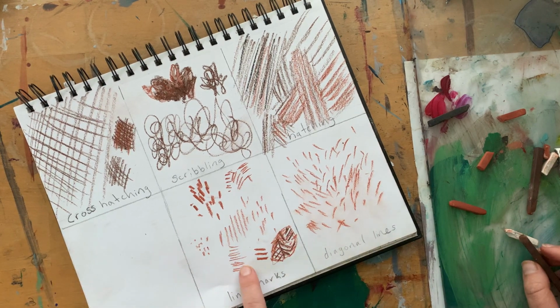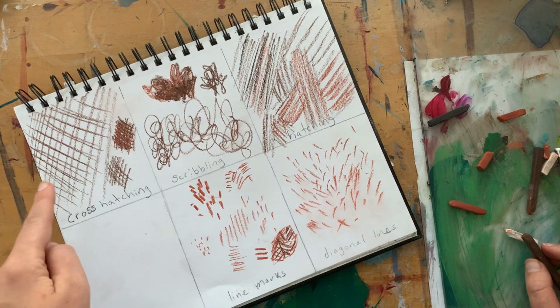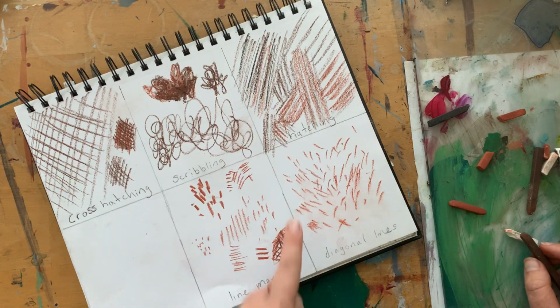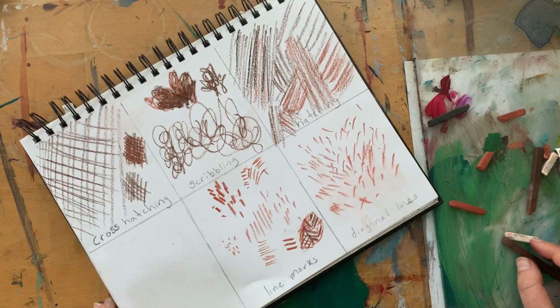So it's similar to cross hatching, diagonal lines, but it's just little lines usually in different ways.